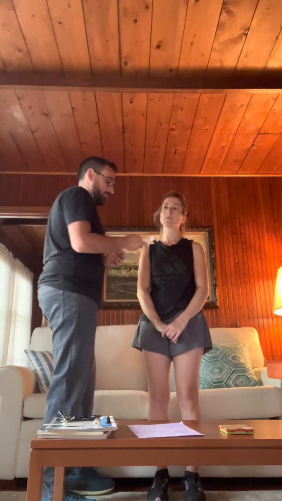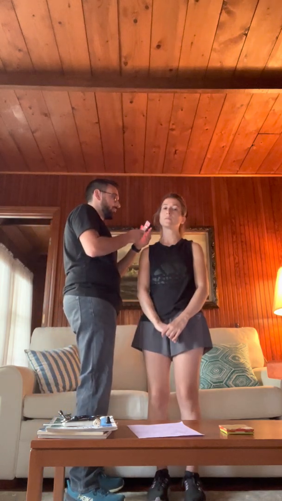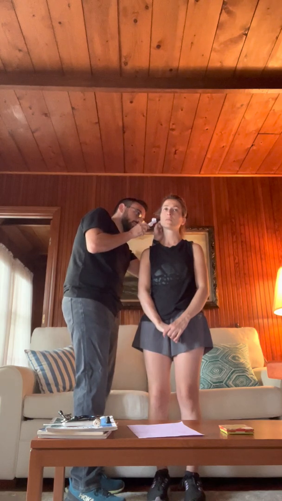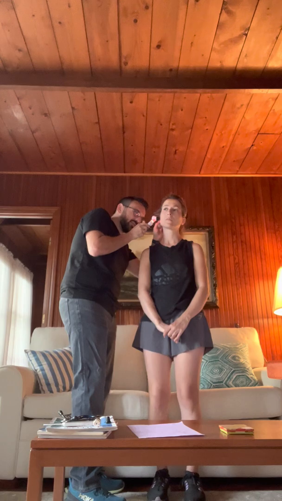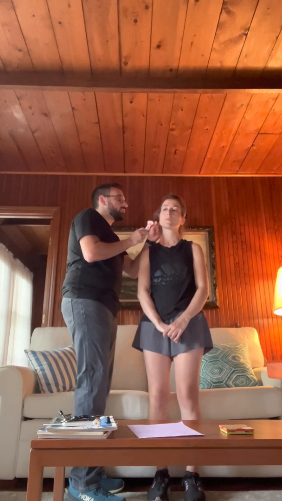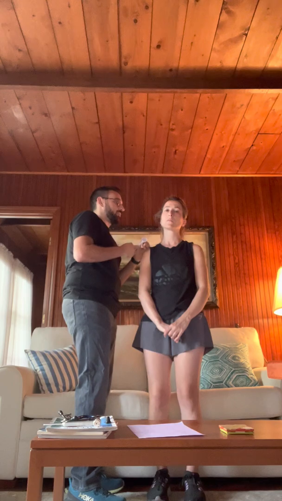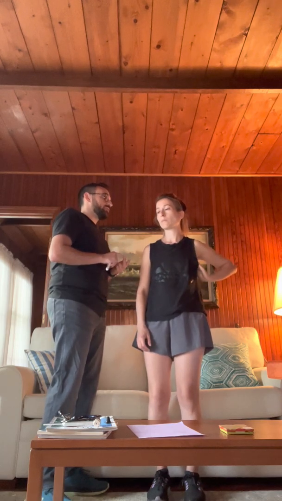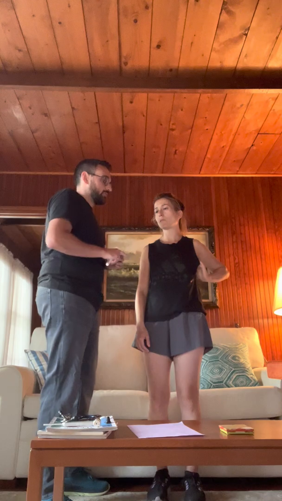So now we're going to assess it internally. So I'm just going to pull back a little bit. Okay, so now we check the tympanic membrane. It's intact. There's no cerumen, no discharge, no redness, no swelling. So I'm going to do the same thing for the other ear. So I'm going to go to the other side.